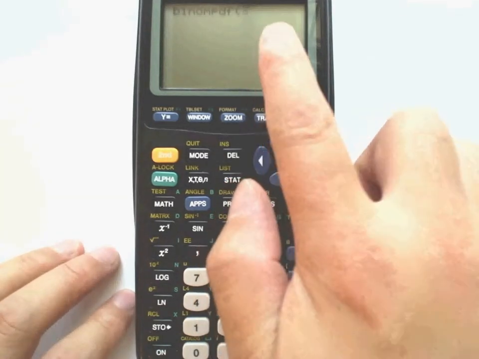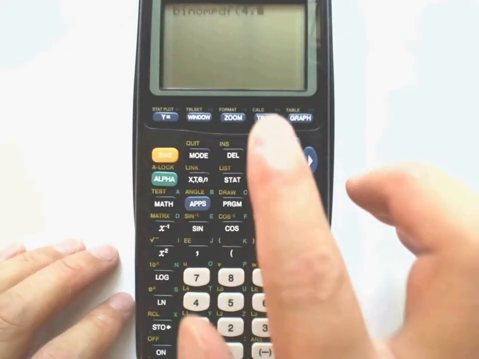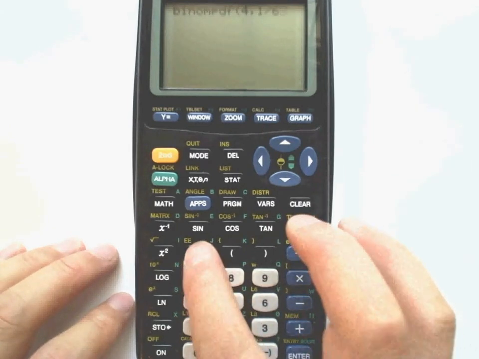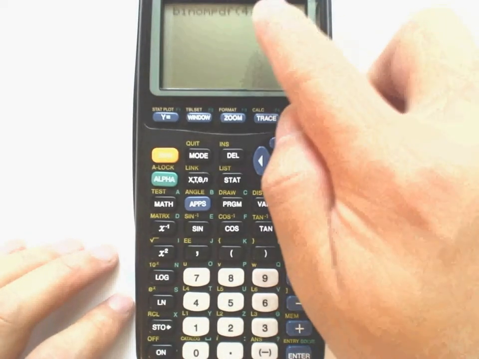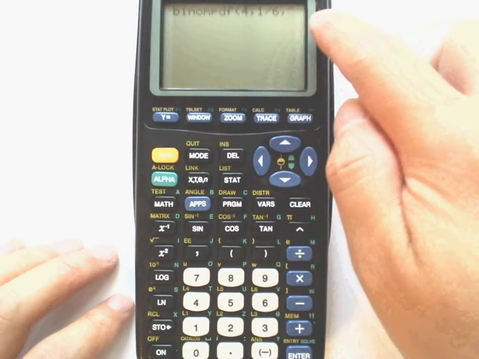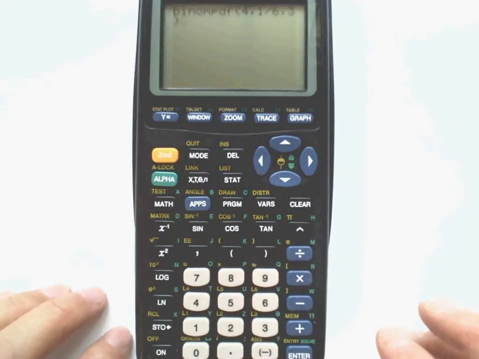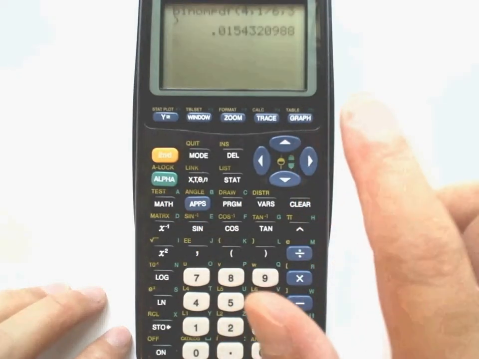So you have to type exactly following N, P, R. What is N? 4, comma. What is P? 1 out of 6, and then comma. For the 83, you have to do this comma. If yours is an 84, it will just ask you what is N, the total trials, what is the probability of success, and what is your exact success times. Okay, so success times is 3, and then put a parenthesis. So this is everything, N, P, R, and then enter. How many? 0.015 if I round. Okay, 0.015.